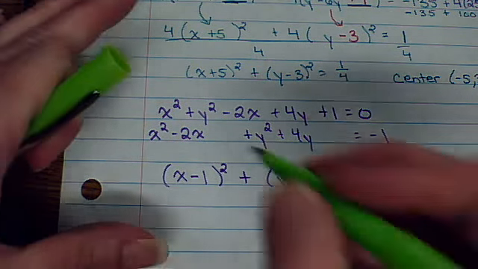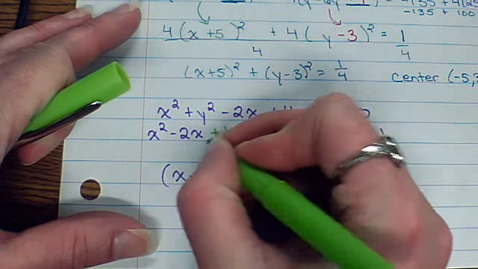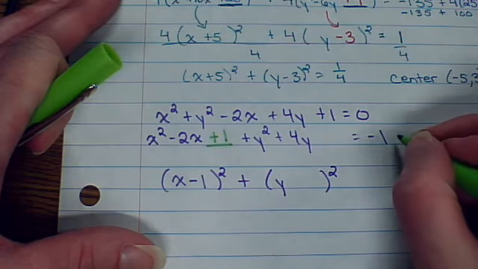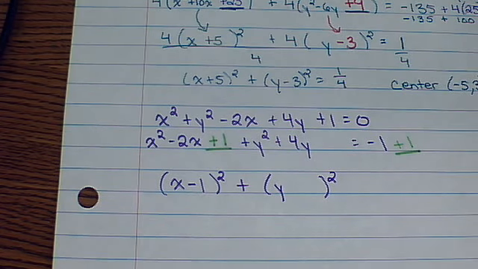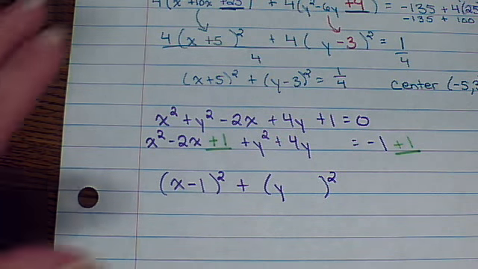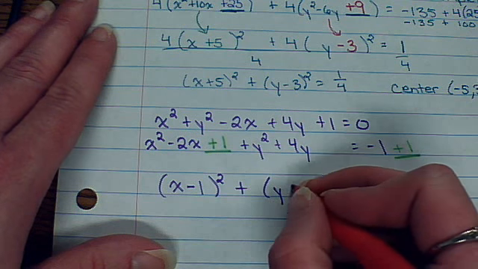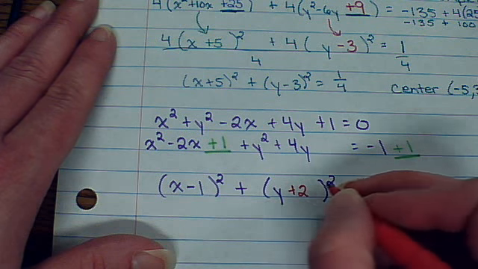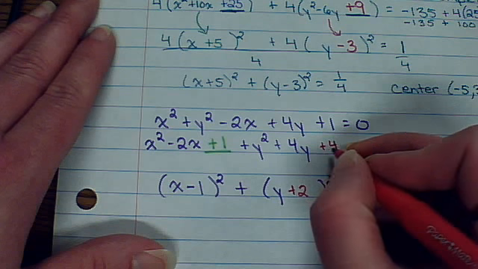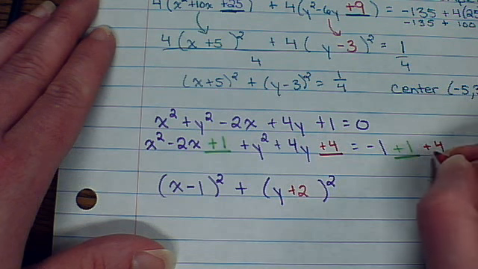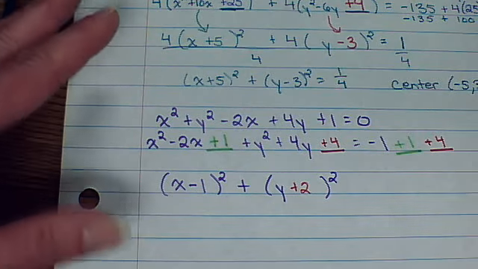Negative 1 squared is plus 1. You need to add it to both sides. For the y's, half of 4 is 2. 2 squared is 4. Add it to both sides.